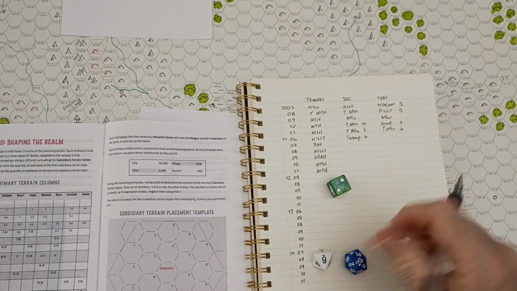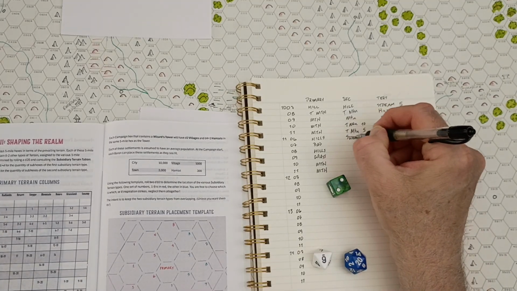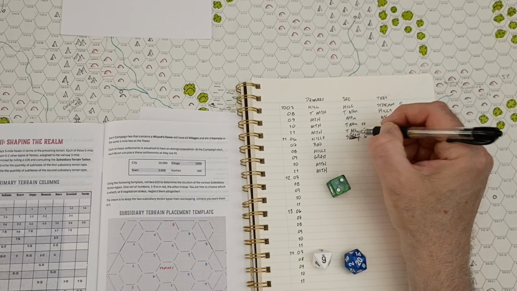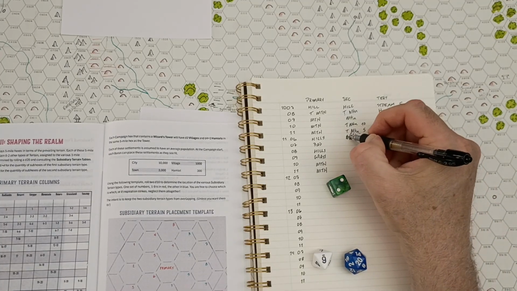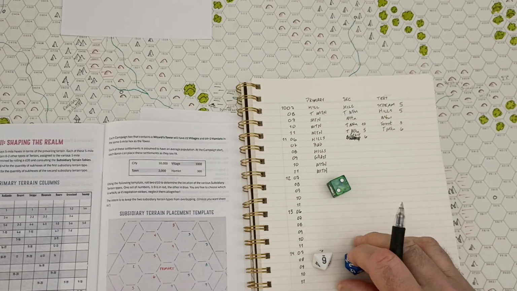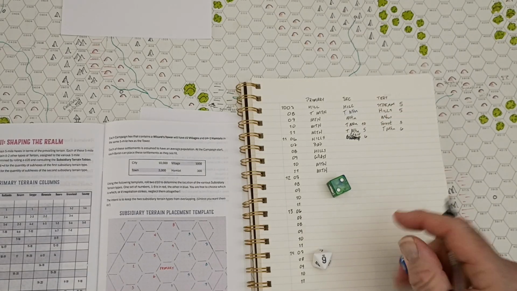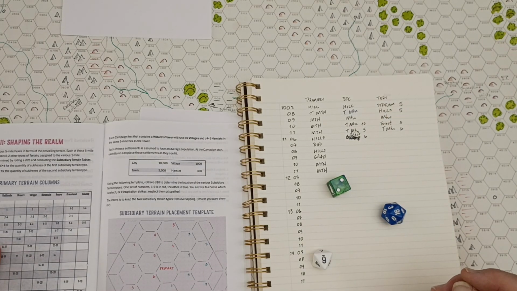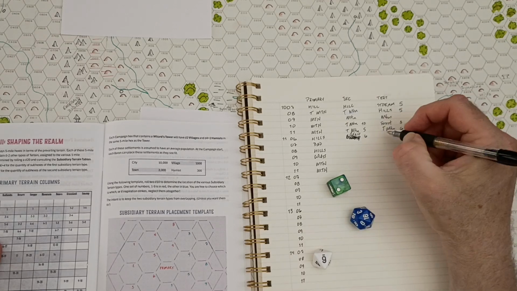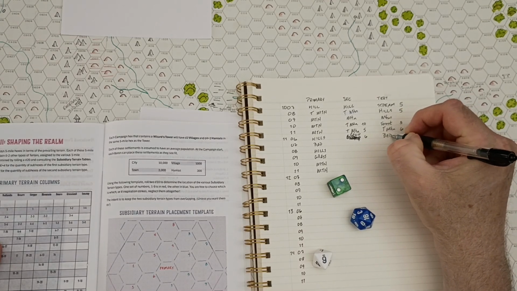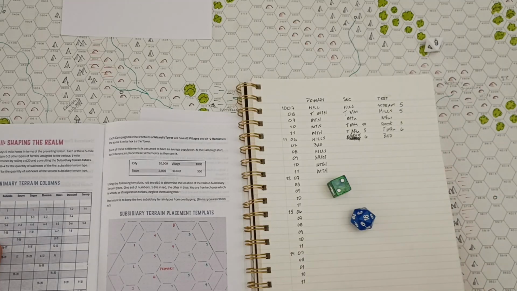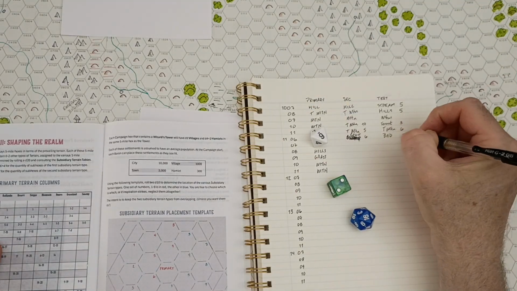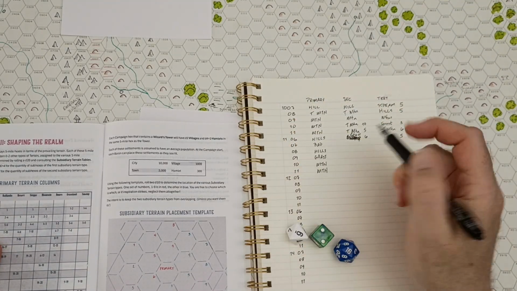Oh, I'm sorry. No, that's grassland. I'm looking at the wrong one. Not swamp. Okay. Hills. 16 is Badlands. And that's D4 plus 2. That's going to be 3 plus 2 is 5.